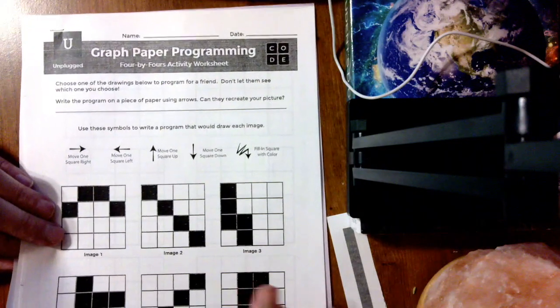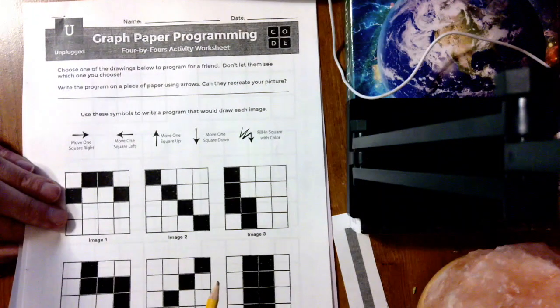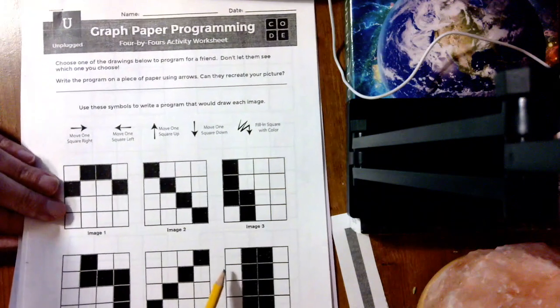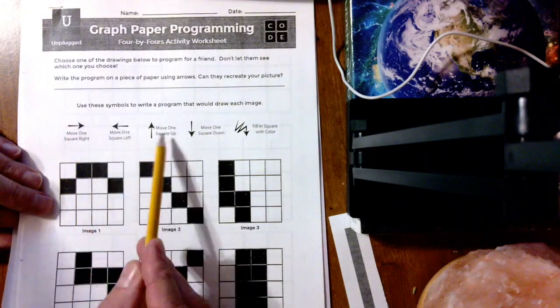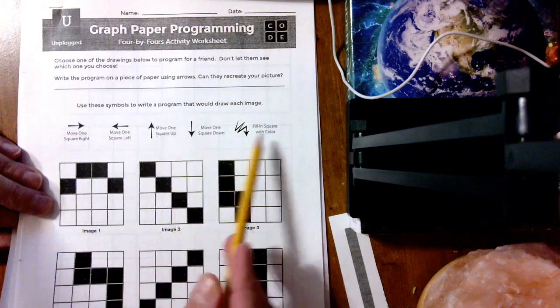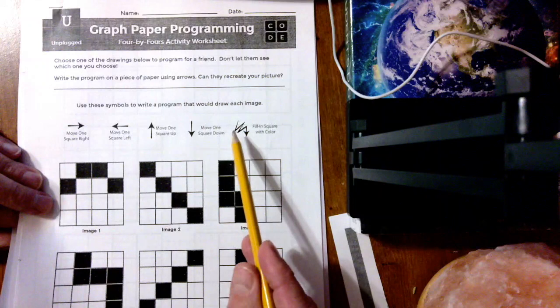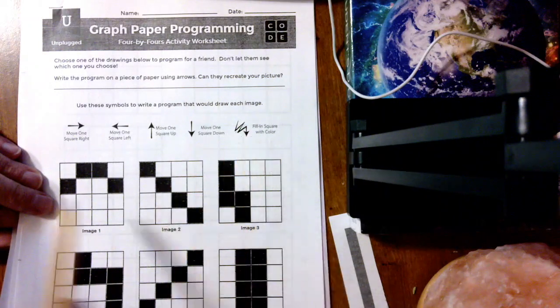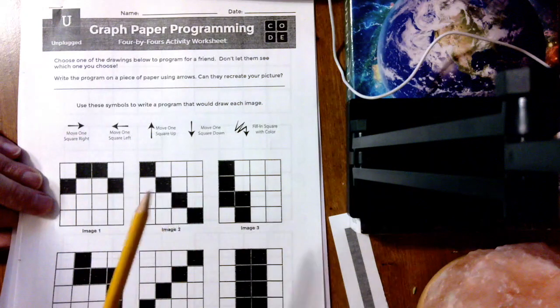Hey guys, this is graph paper programming. So you should have watched the video first, the unplugged video of how this works, but I'm going to review it before we go. Our options for commands are forward, back, up, down, and then draw. Or you can pretend it's a burn command, because this is very much how our laser cutter and 3D printer work.